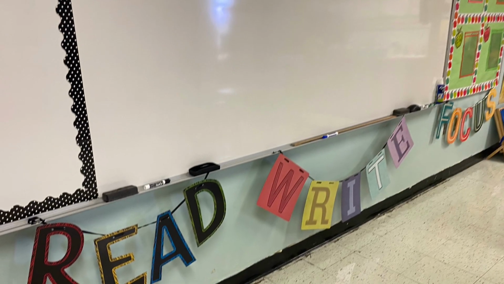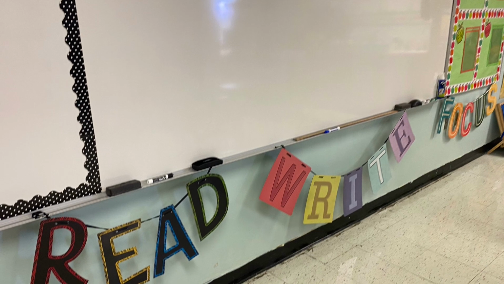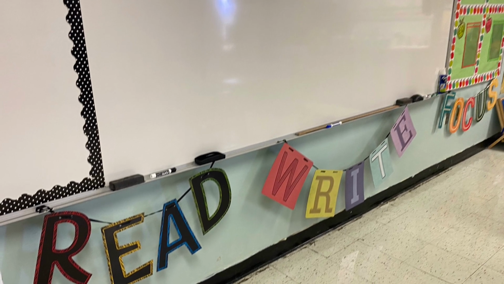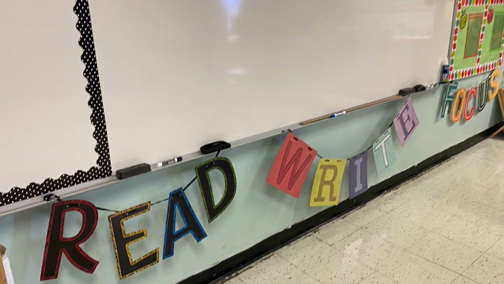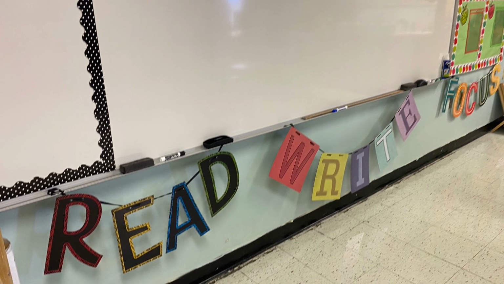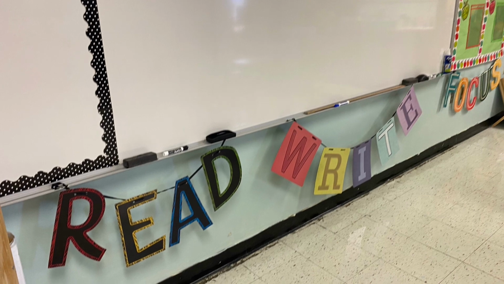These read, write, and focus letters I display every year. I bought them at a store called Mardel Christian Store, where they sell materials for teachers that work in a regular school or in a Christian school.